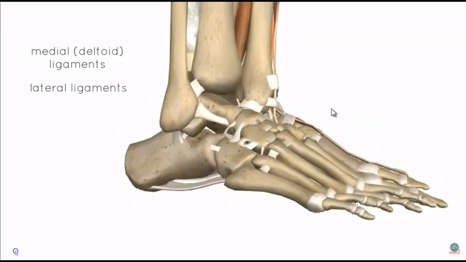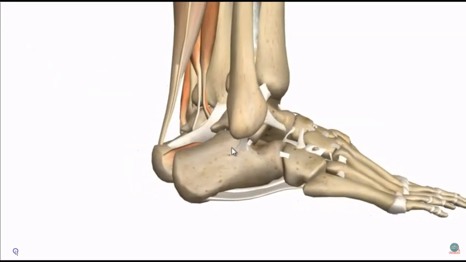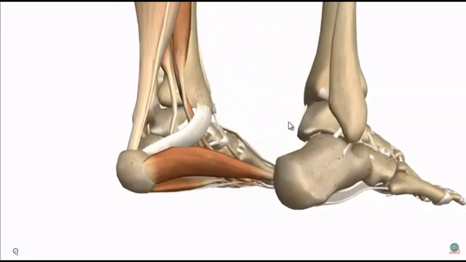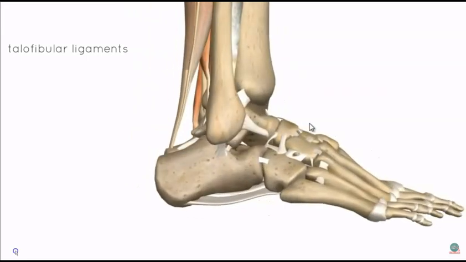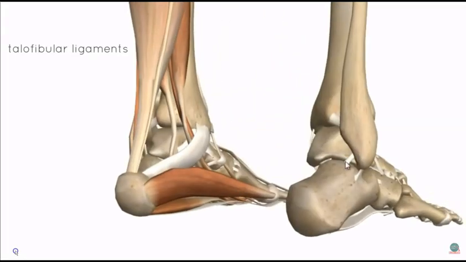So the lateral ligaments, you've got two ligaments connecting the fibula to the talus, so you've got one at the front and one posteriorly. And these are called the talofibular ligaments. So anteriorly, you've got the anterior talofibular ligament, and posteriorly, you've got the posterior talofibular ligament.